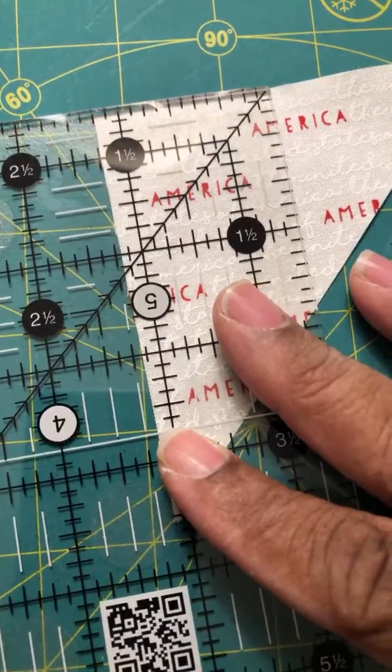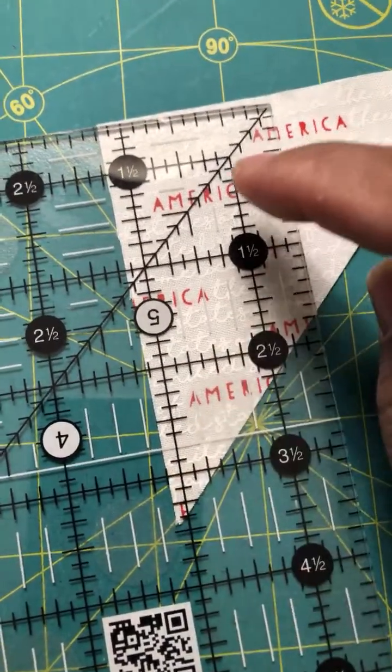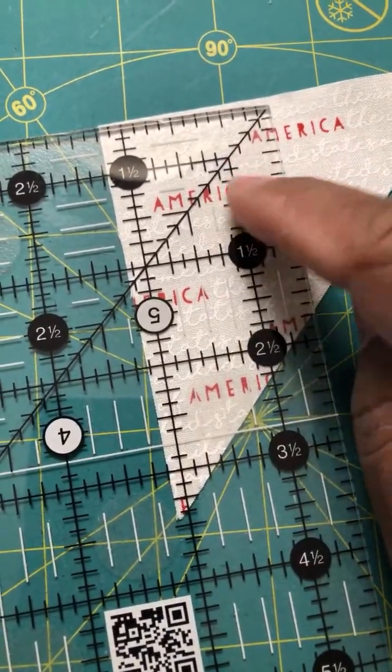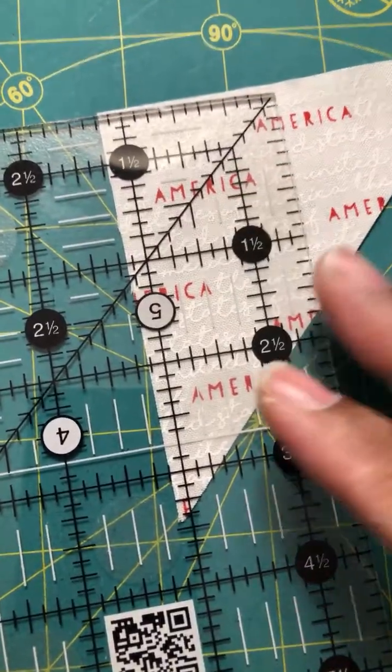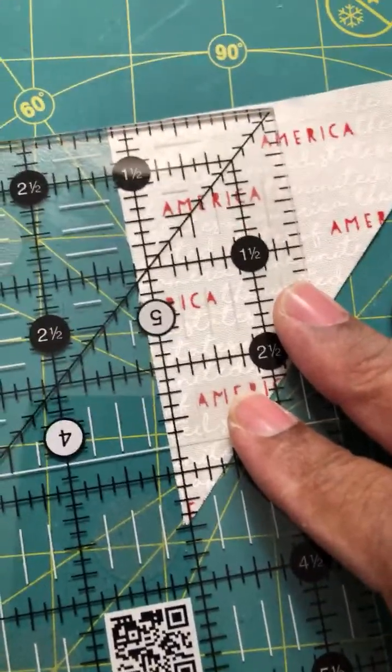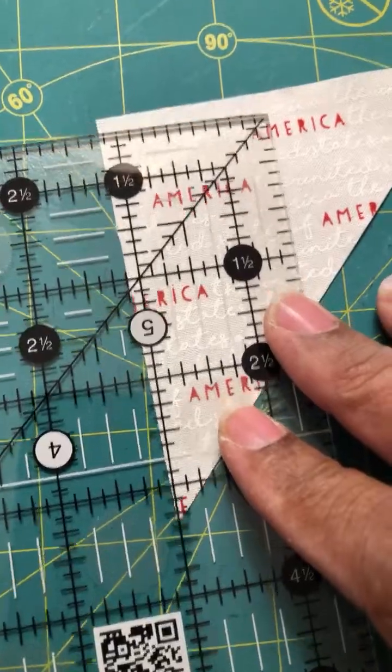You would have to figure out how to cut it so you end up with America inside the seam line. So I would have to cut this down till I got to that point.